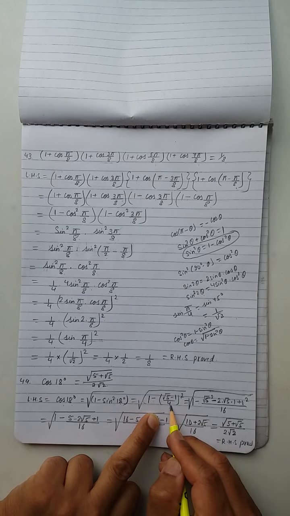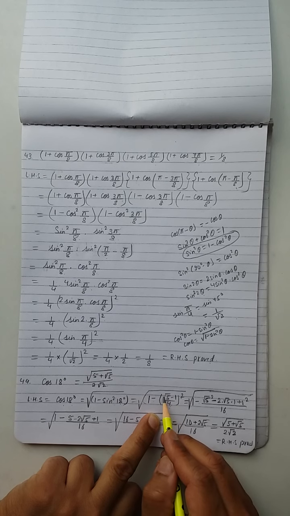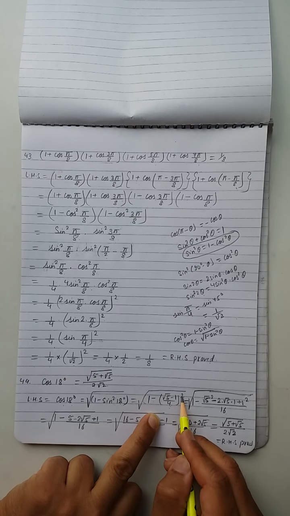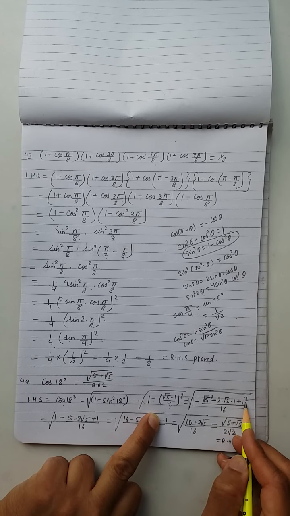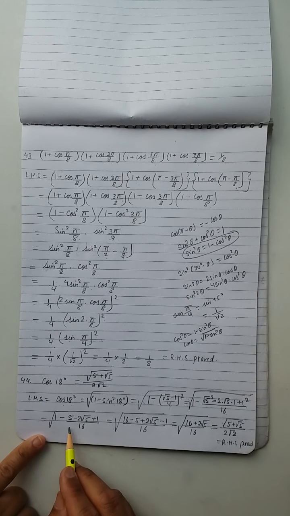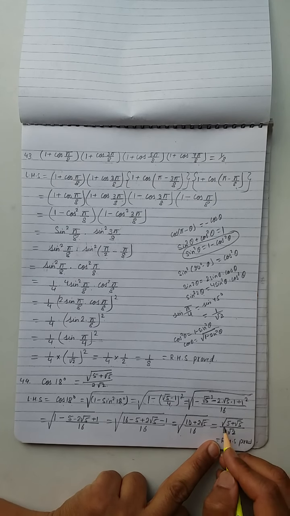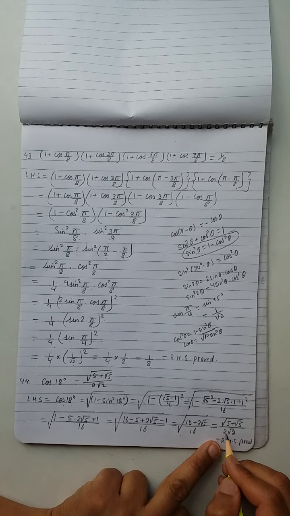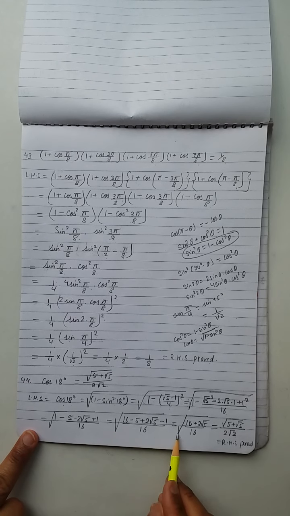The square of the denominator means the square of 4 is 16, and in the numerator we will get a formula, root 5 minus 1 whole square, that is a minus b whole square. So it is a square minus 2ab plus b square. I hope this is clear to you. Thereafter the simplifications I hope you can do on your own, and ultimately we will get square root of 5 plus root 5 over 2 root 2. Okay, so I hope this is clear to you. You can pause your video and please try to understand this portion on your own.